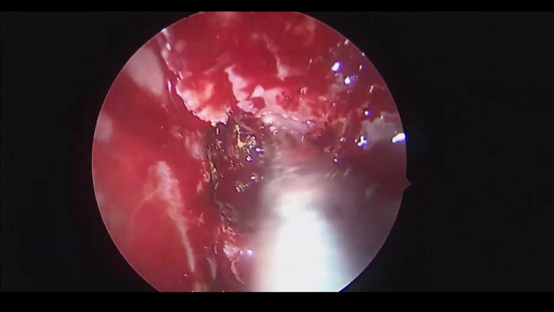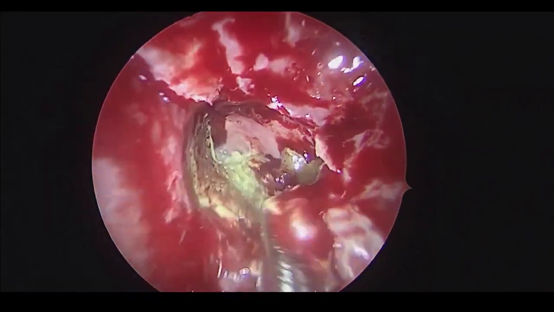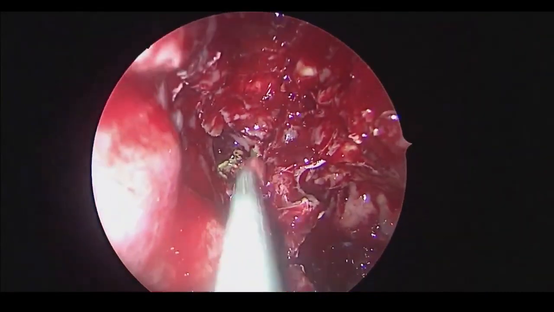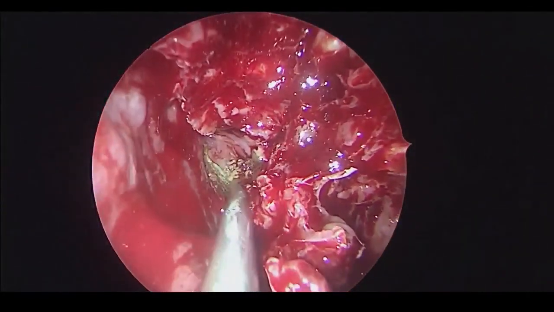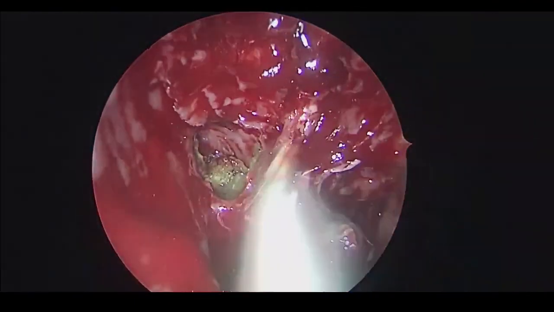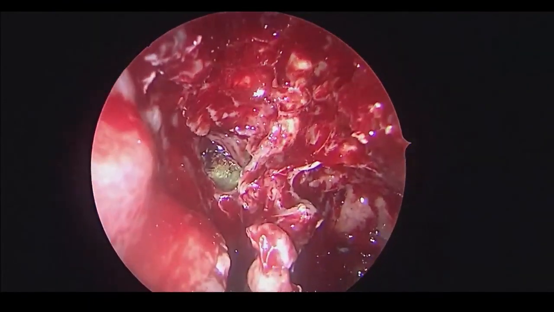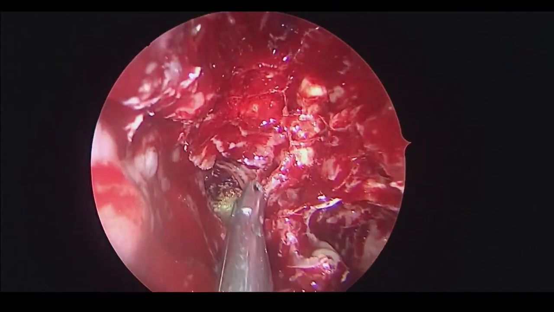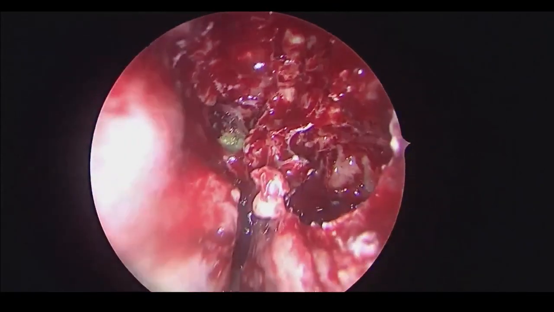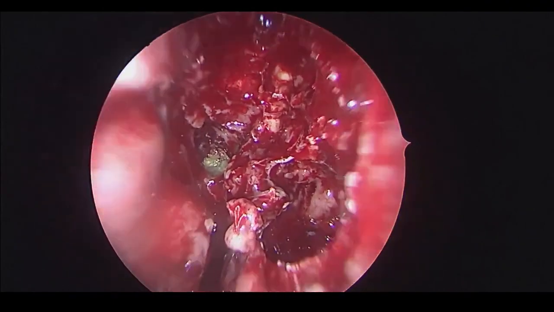Just to show you, see, this is the roof. And this is all inflamed material which was causing the problem. Sir, while doing FES, what precautions should we take so that in future, if a head flap is required, we may not injure its blood supply? Don't widen the sphenoid ostium inferiorly too much.